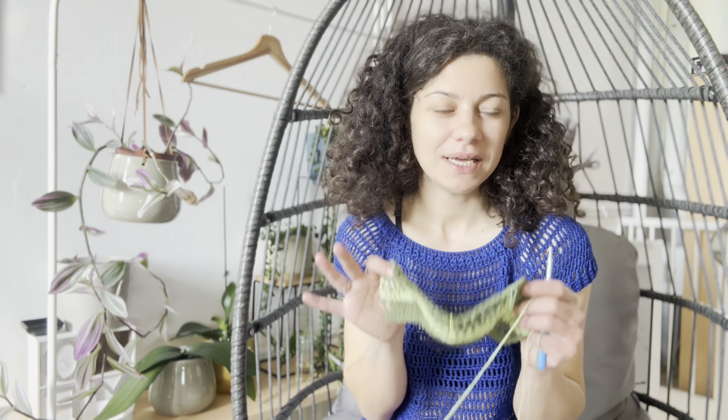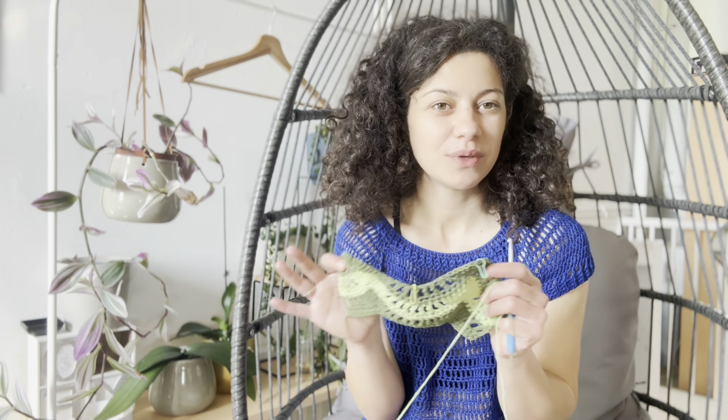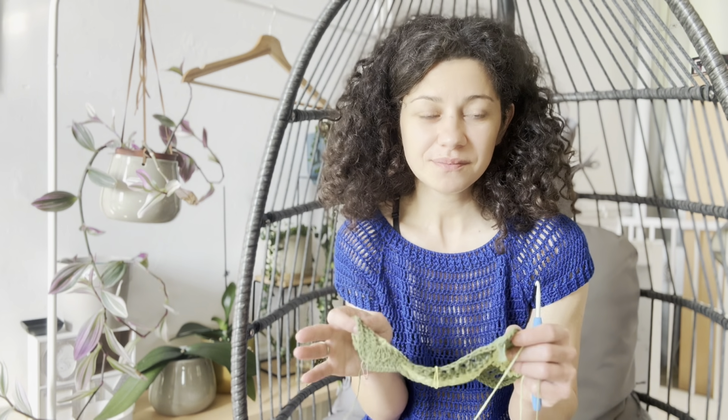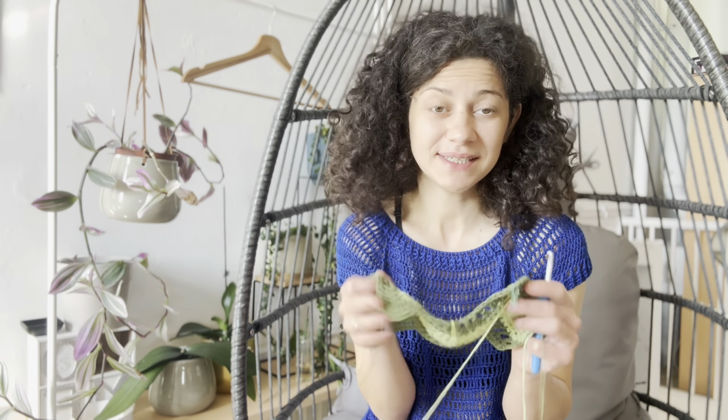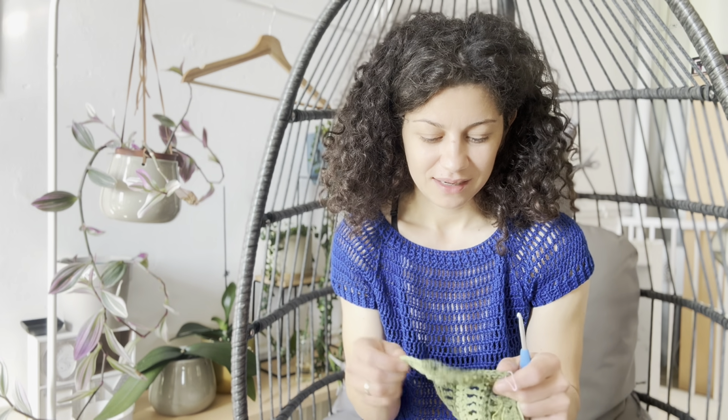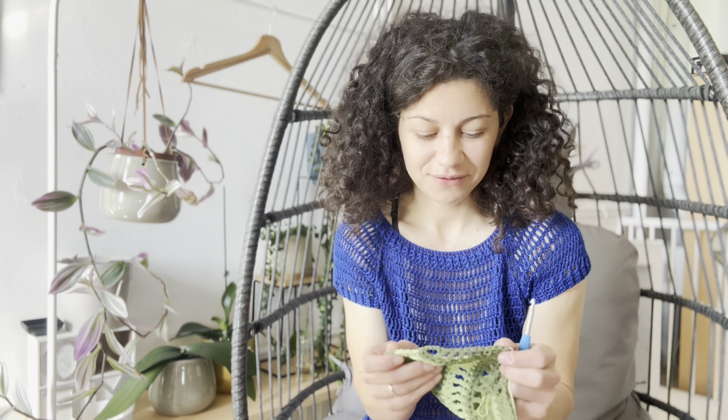I hope that this video tutorial will also help you to keep the straight edges, because this was a question that I had as well when I first published the wavy skirt, that with the ripple stitch pattern some people find it difficult to keep the edges straight.